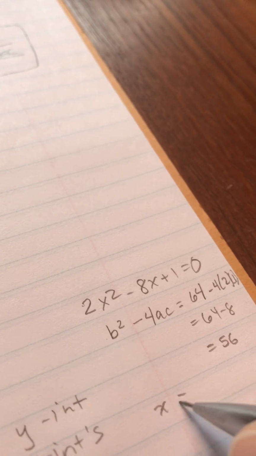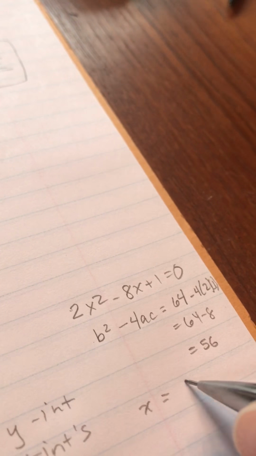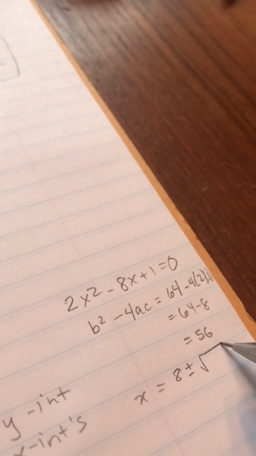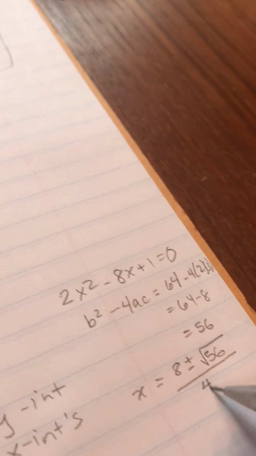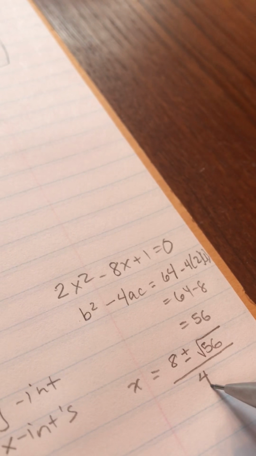So x is negative b plus or minus the square root of 56 all over 2a, 4 in this case.